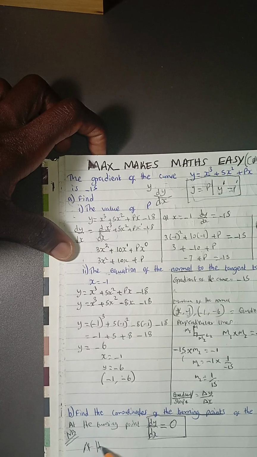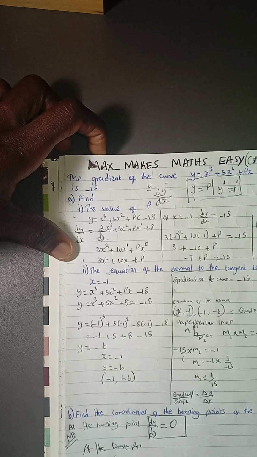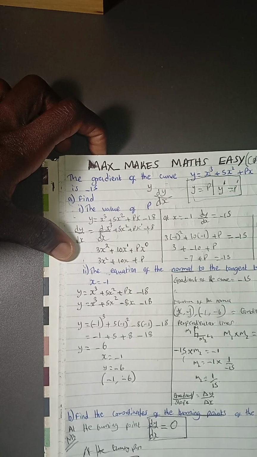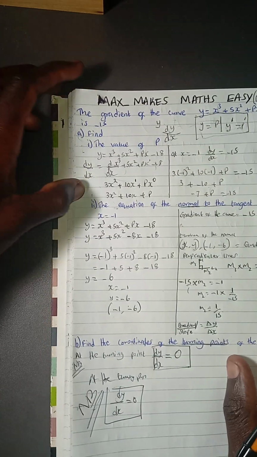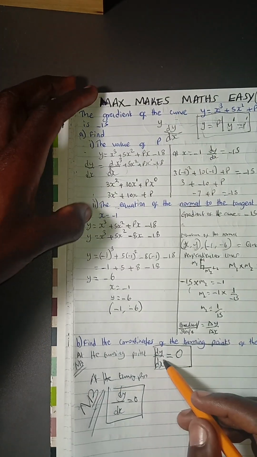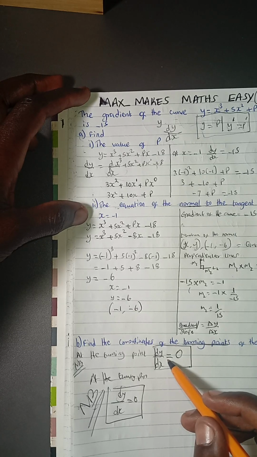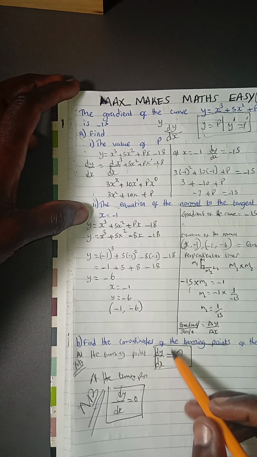At the turning point, dy over dx is equal to 0. This is an NB. So what do we have as our dy over dx?